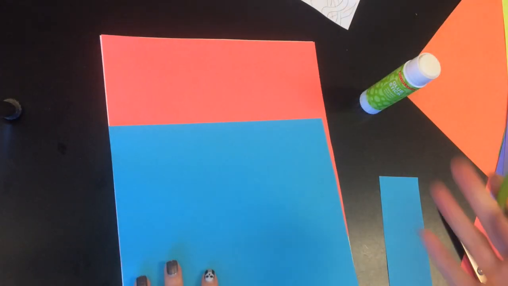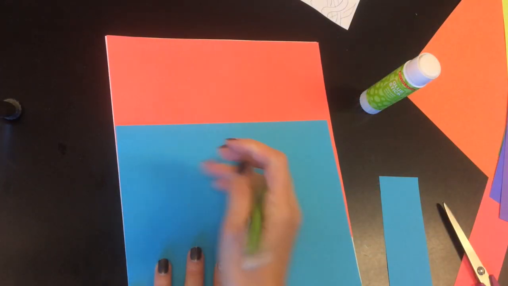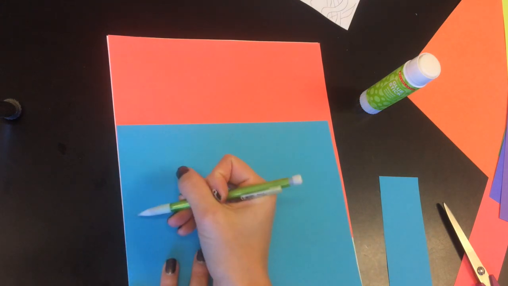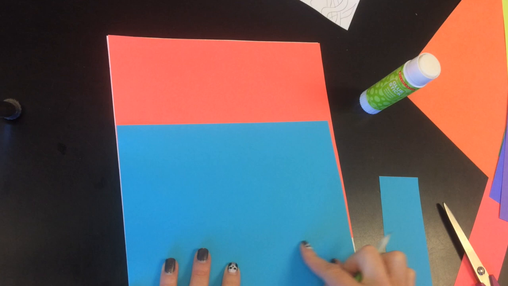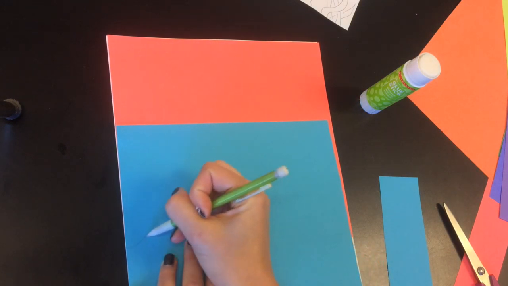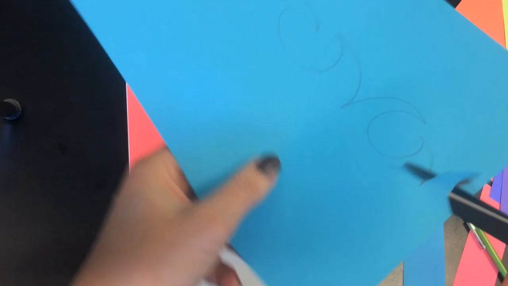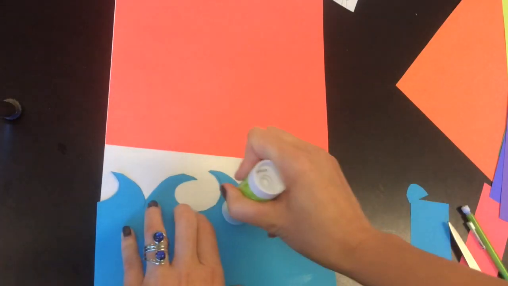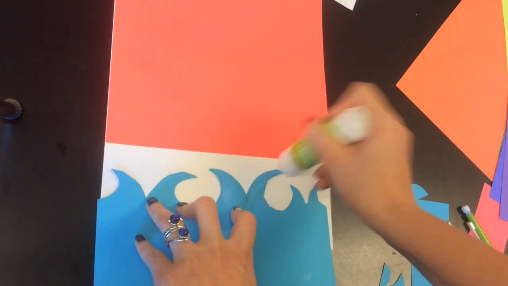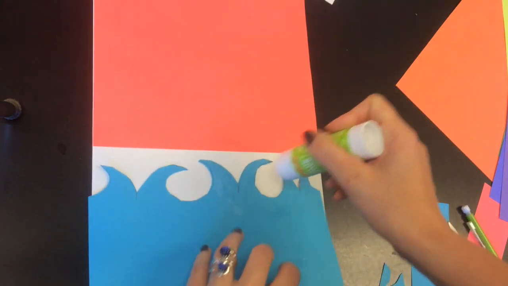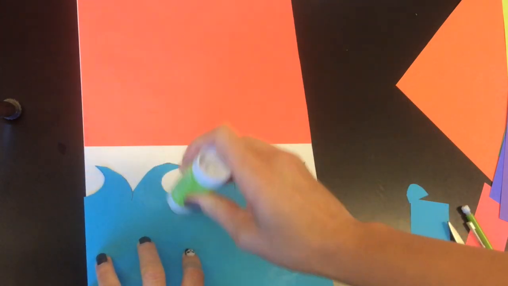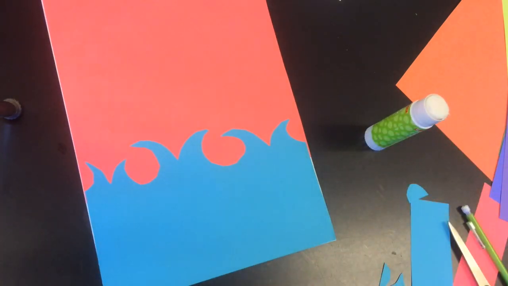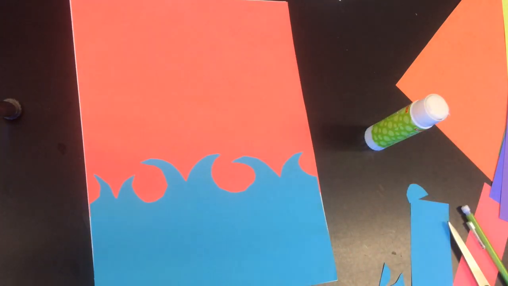So what I'm going to do on here is I'm going to lightly draw my waves. I think I want them to come up a little higher than that orange paper. So my orange paper ends here. So I'm going to draw my waves. I am gluing it on the pencil side so you don't see my pencil lines, which is a smart idea because you don't want to see those. Now you'll just continue doing the rest of your design and filling this in.